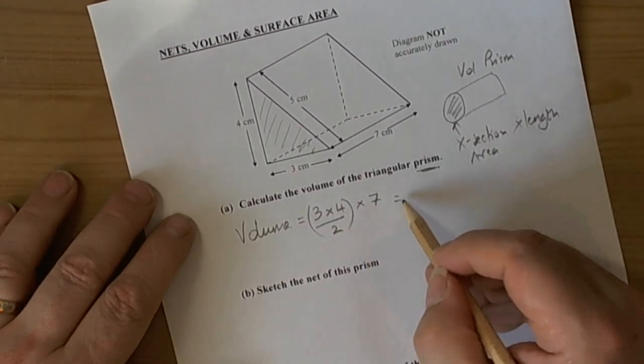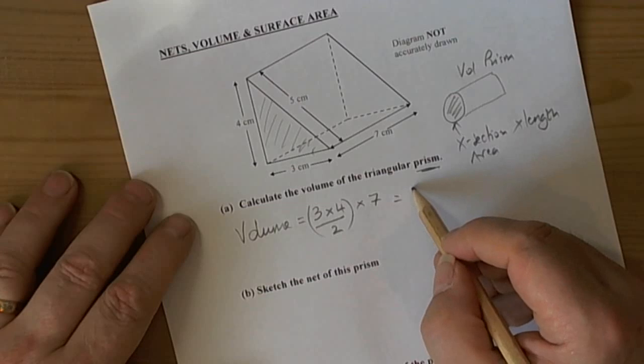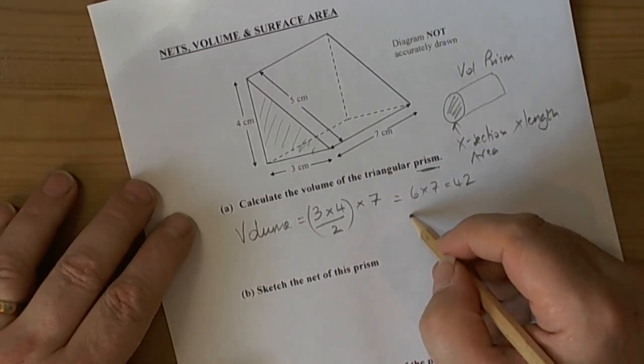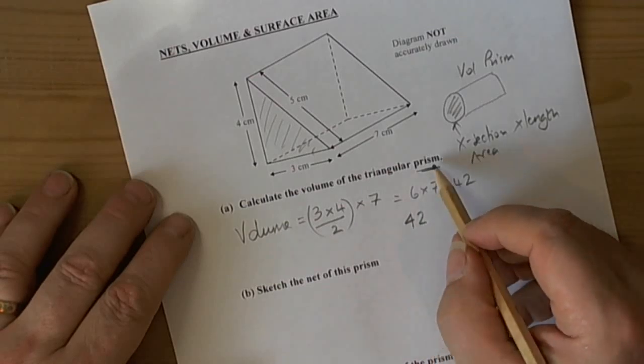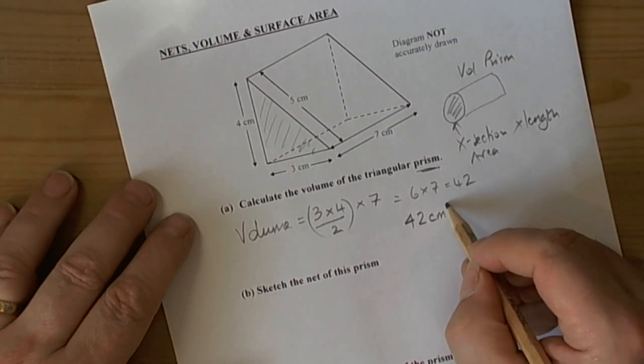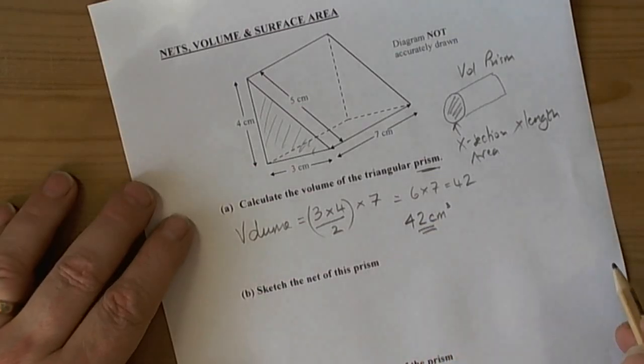So we end up getting an answer of 3 fours are 12, divided by 2 is 6, so 6 times 7 is 42. Now we must remember the units, so we're going to have cubic units because it's about volume, and they're all in centimeters, so it's going to be 42 cubic centimeters as the final answer.